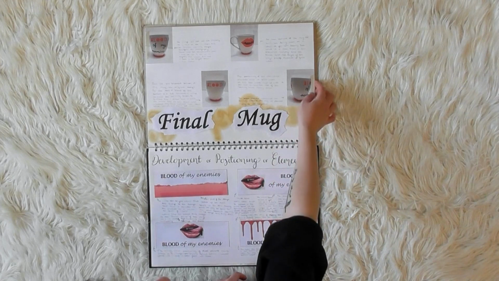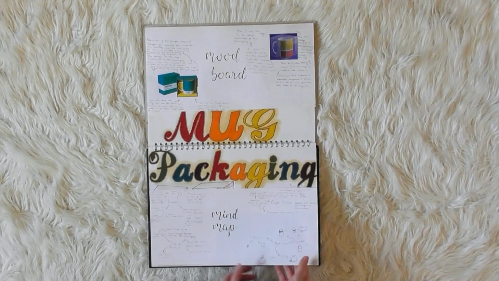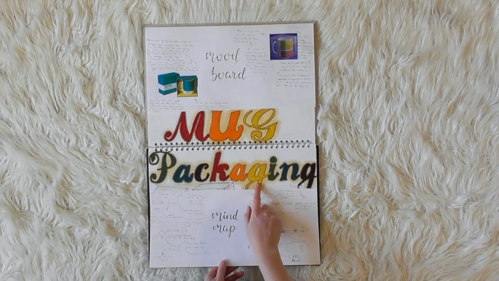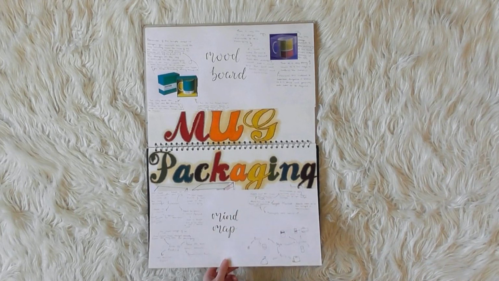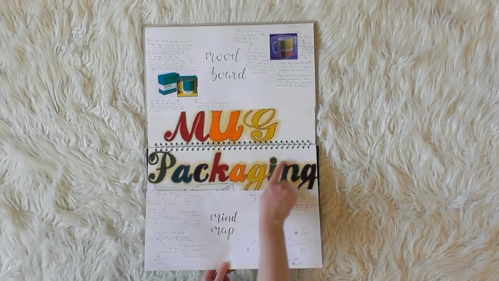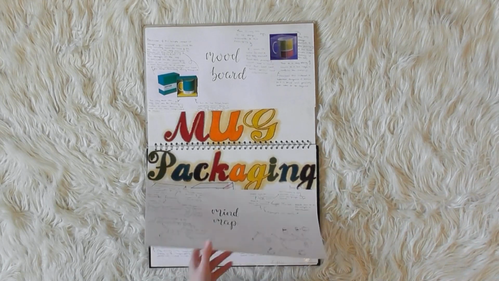Oh my god, what is on the other side of this page? I think I did this in oil paint. Wow, look at that. That has seeped into the pages. Again, this is like 6 years old.